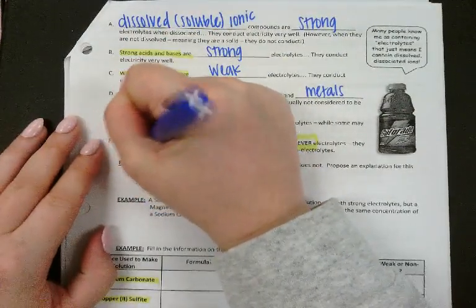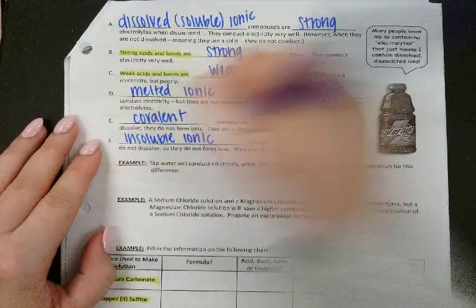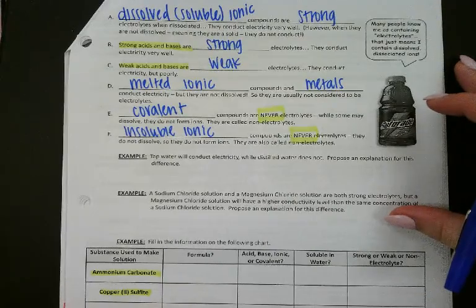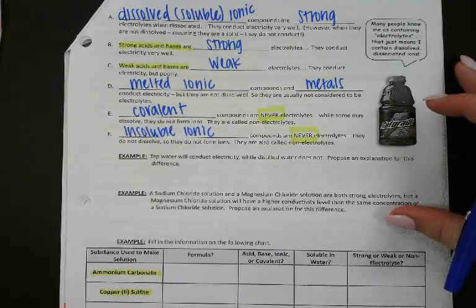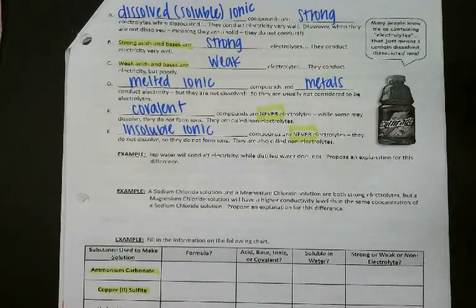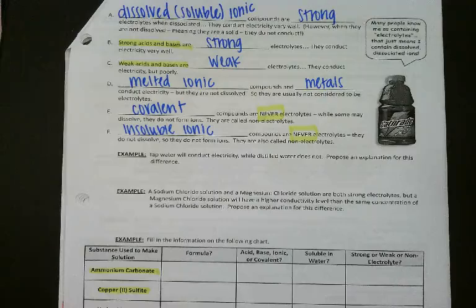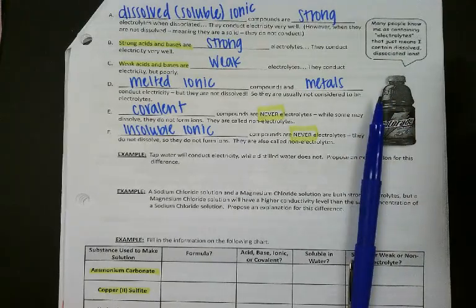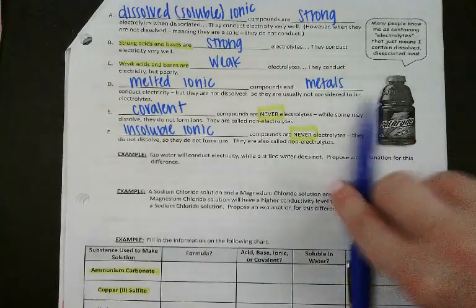Insoluble ionic compounds are never electrolytes. They do not dissolve, so they do not form ions. They are also called non-electrolytes. Okay? So it's pretty self-explanatory, straightforward, and goes along with what we did on the first page: things that do not dissolve will not dissociate, therefore will not be an electrolyte. Things that partially are an electrolyte, but they are weak. So you have weak electrolytes, strong electrolytes, and non-electrolytes. So you need to know that.